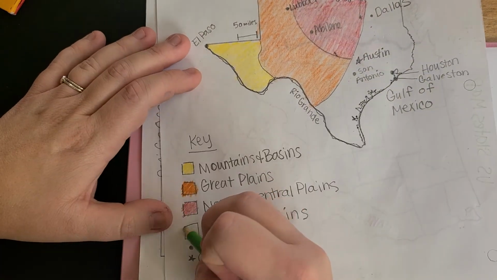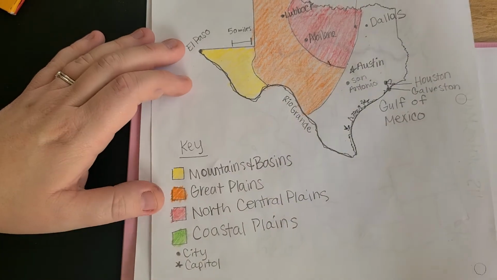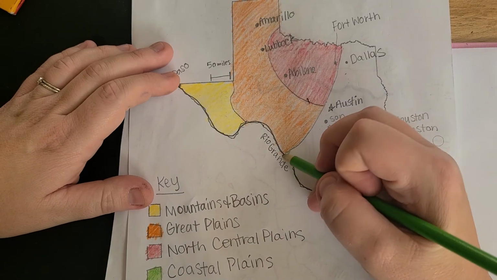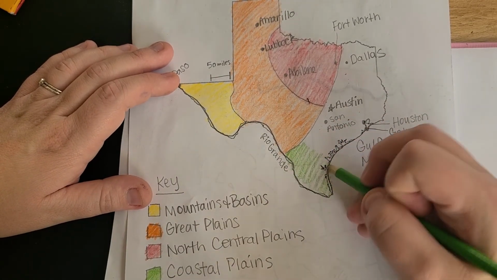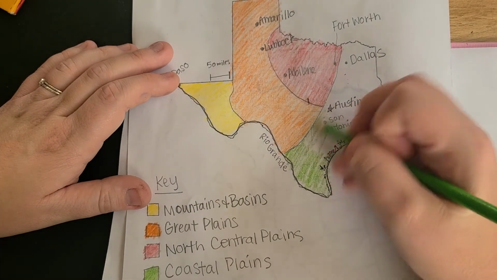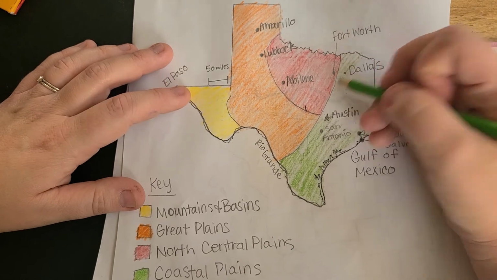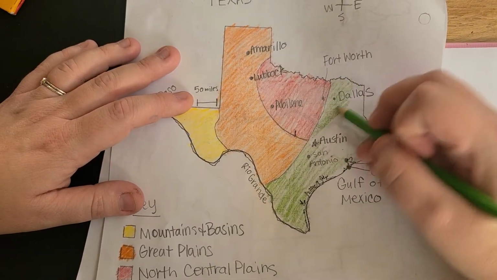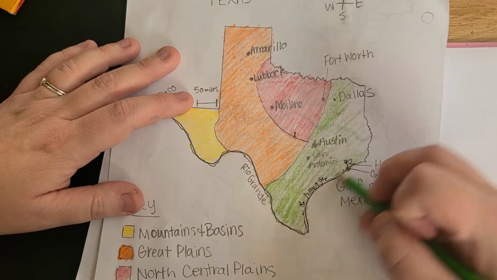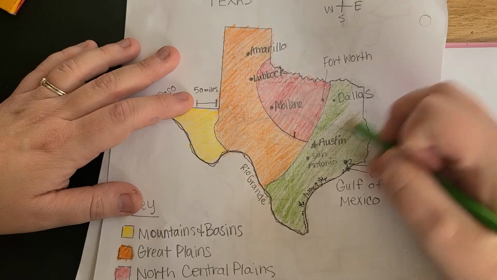I'm gonna label the coastal plains. Here's the coastal plains. When you're coloring maps, please don't use crayon.